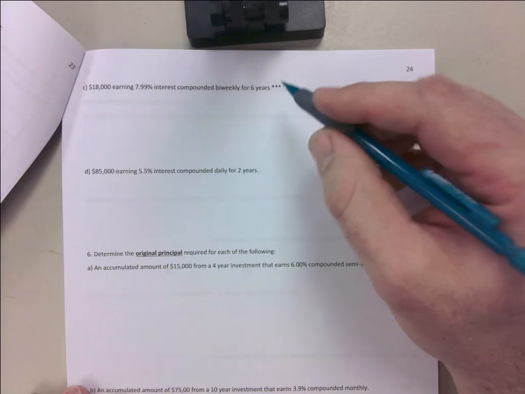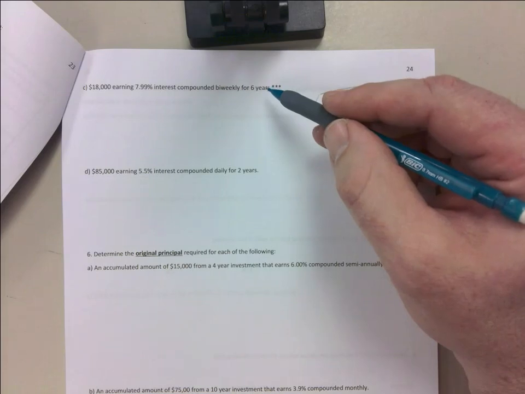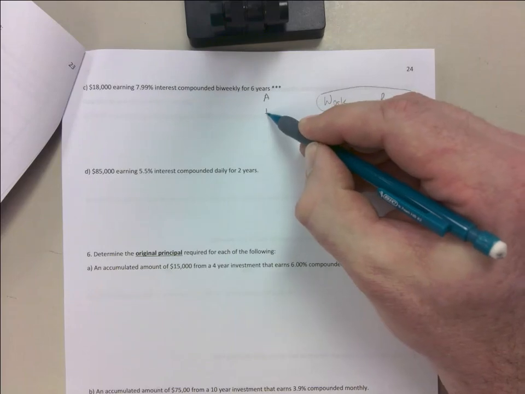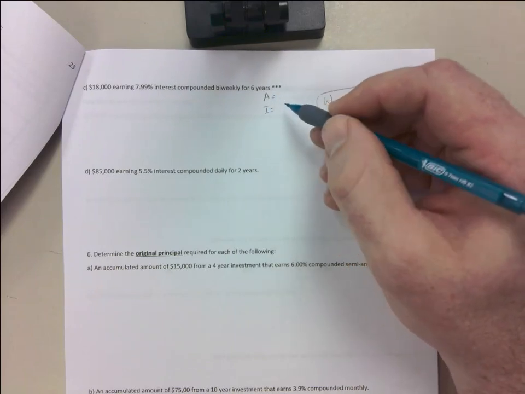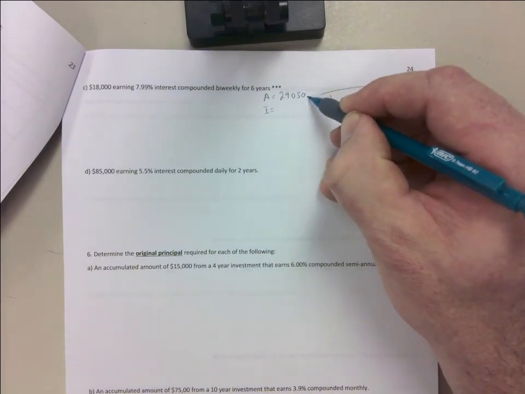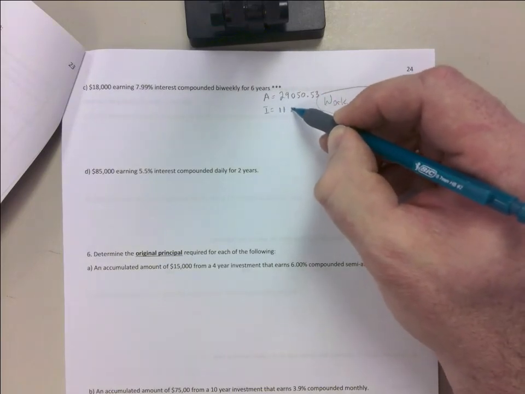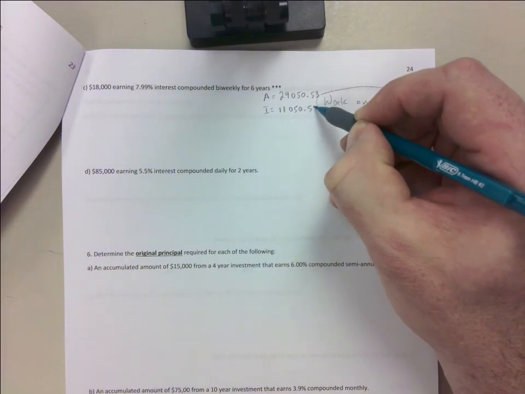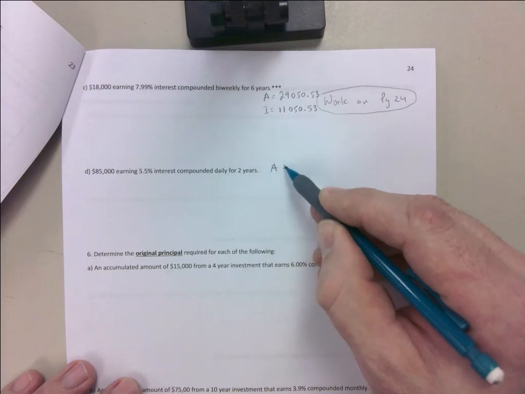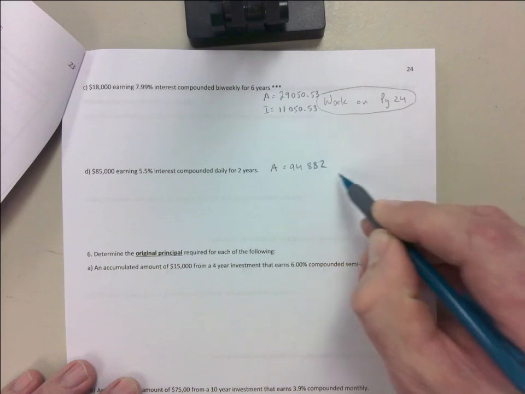Here are the answers. By the way, everything up to C and D, they want the final amount and the interest. The final amount is $29,050 and 53 cents, and the interest is $11,050.53. This one, A is 94,882.